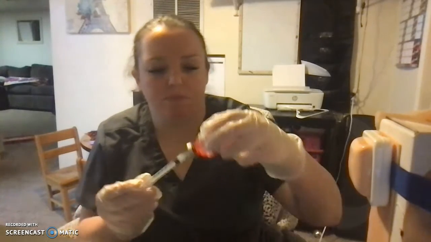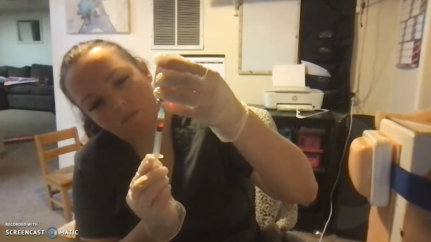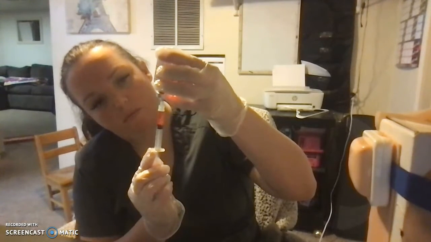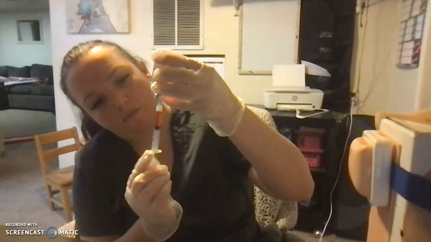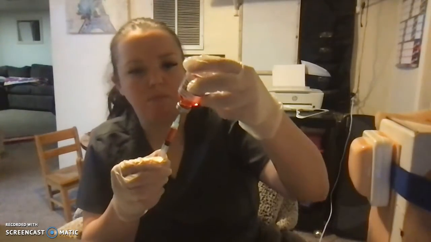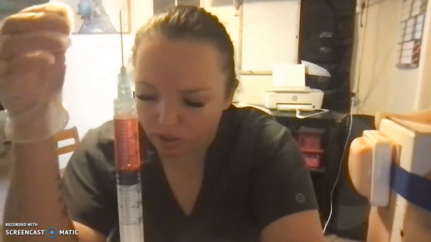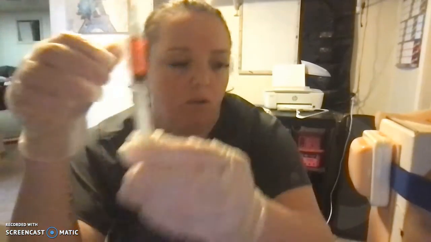Push the air into there. Ensure that there's no air bubbles. And again, that would be 1.5 mLs, and that is equal to 6 milligrams of morphine.